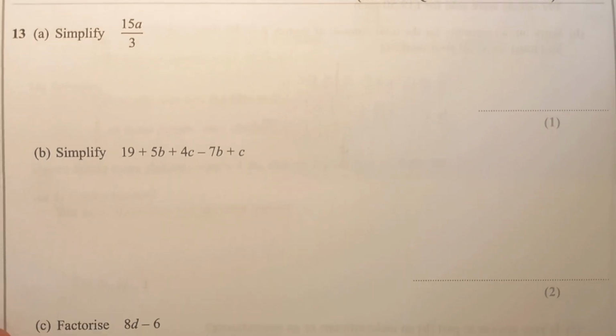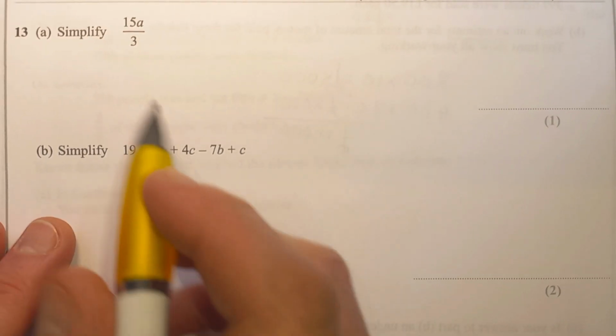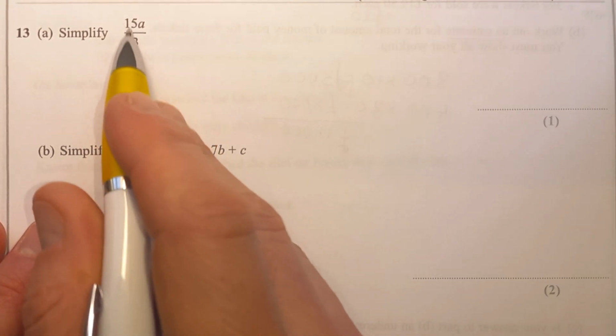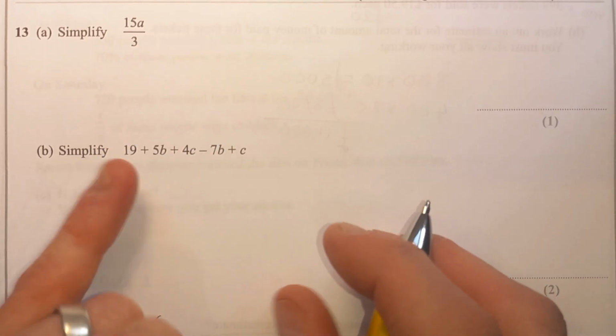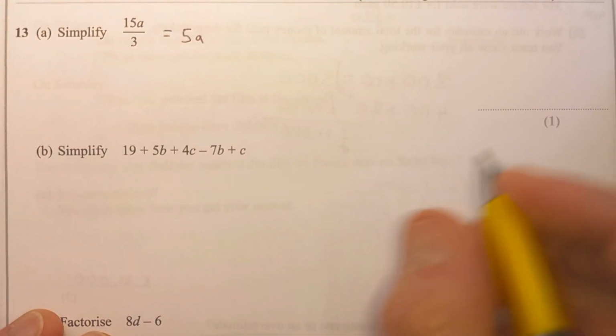Okay. Question 13. Got some algebra now. So simplify 15a over 3. Well, we can just look at the numbers part. We've got 15 divided by 3. So 3, 6, 9, 12, 15. So that's going to be 5. And we've still got the a. So just 5a.